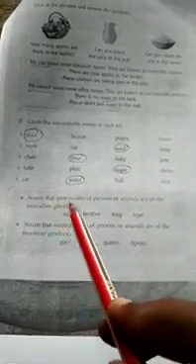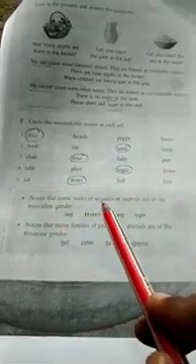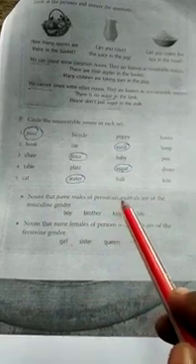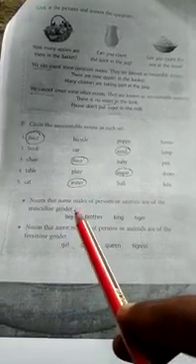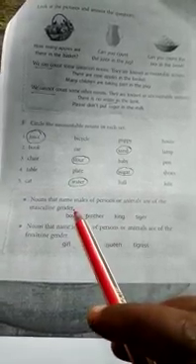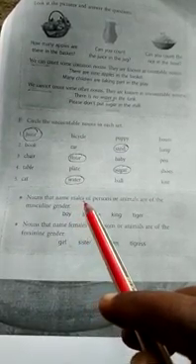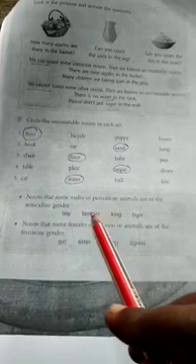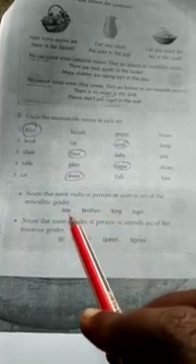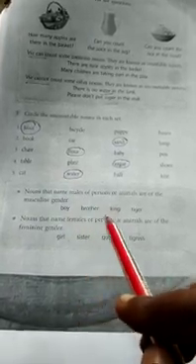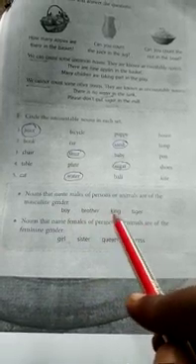Nouns that name males of the persons or animals are of the masculine gender. So when we speak about the gender, the noun which says about the male person or animal is called masculine gender. Example: boy, brother, king, tiger.